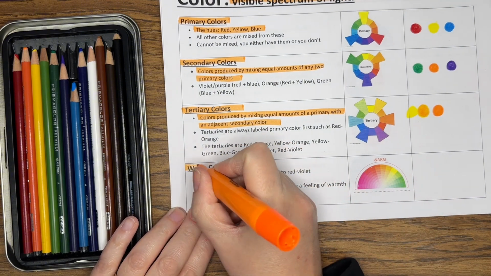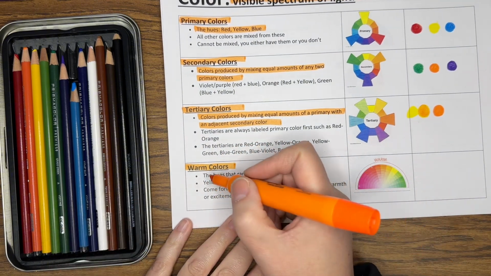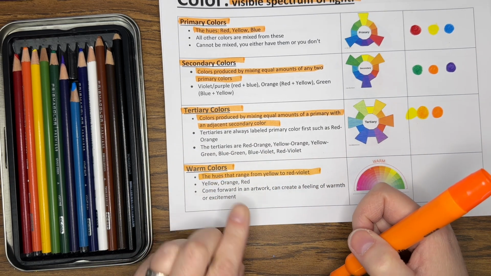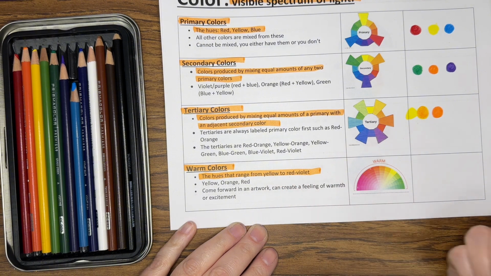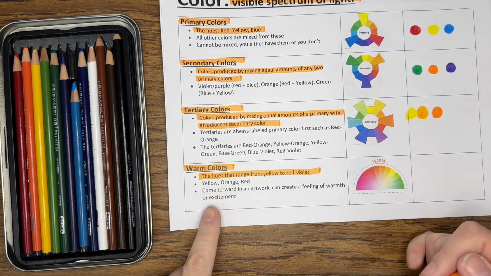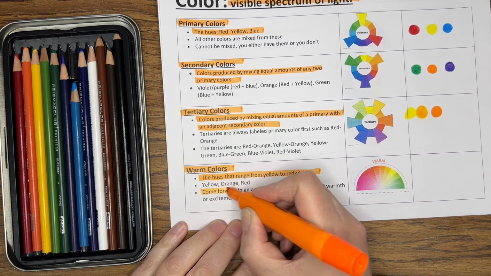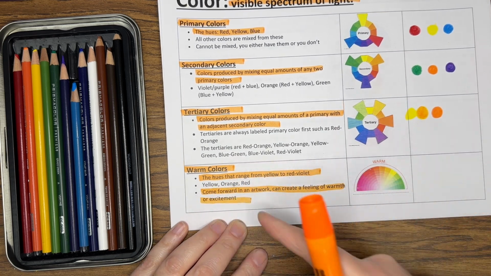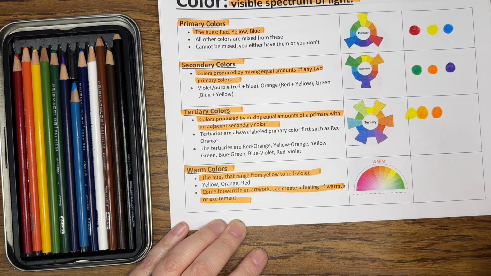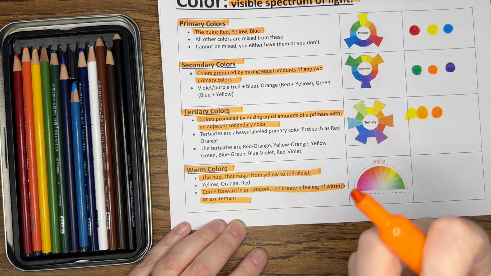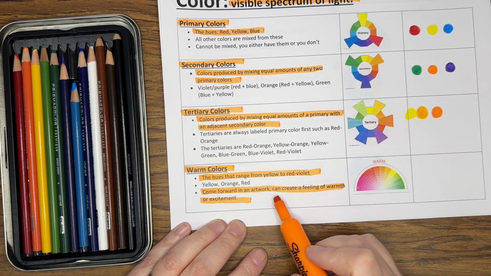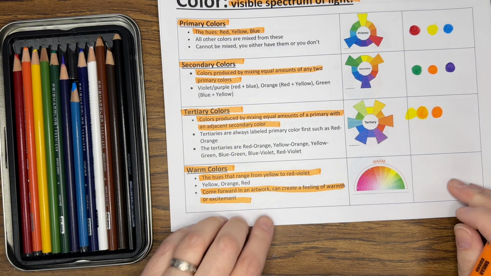The first color scheme we're going to look at is warm colors. Warm colors are hues, that means color names, that range from yellow to red violet. So anything that's got yellow, orange, and red in it. What it does in an artwork is it comes forward. If you draw a picture with warm colors and then cool colors, the warm colors are going to stand up and look like they're in front of the cool colors. They can also create a feeling of warmth or excitement.